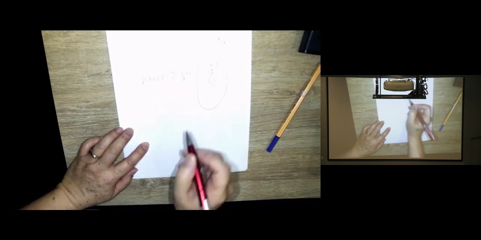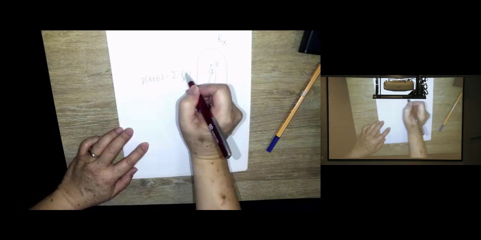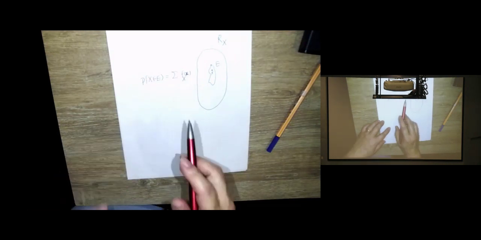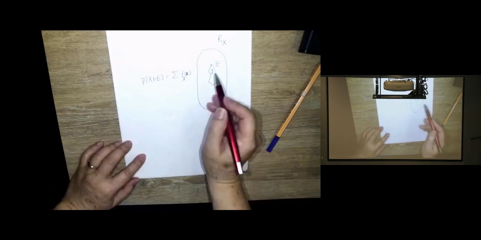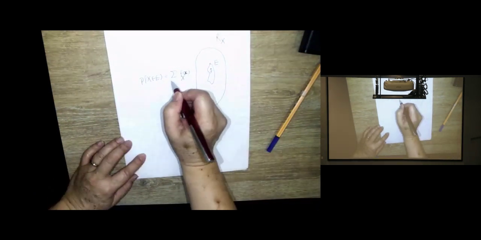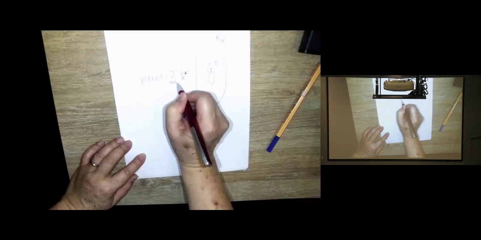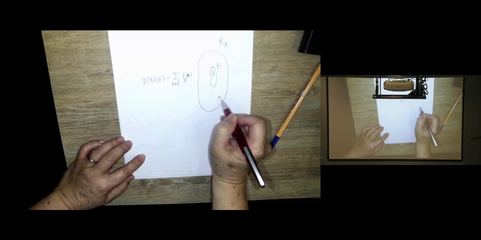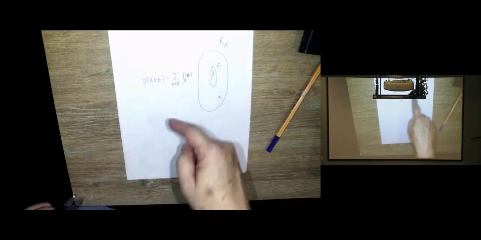If I want to emphasize, this is small x, this is the notation. Big X stands for the random variable. Small x is the possible values. But I only add up those x that are in E itself. So here, I won't add this in. Okay, so I'll just do this.